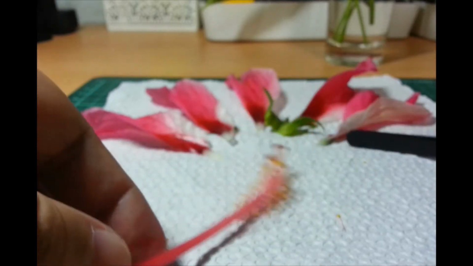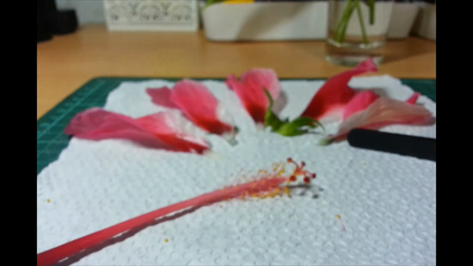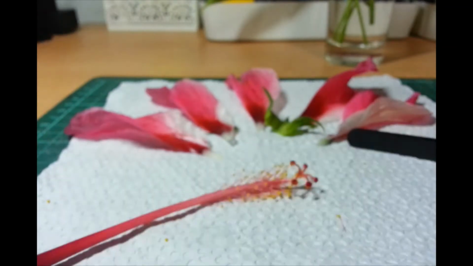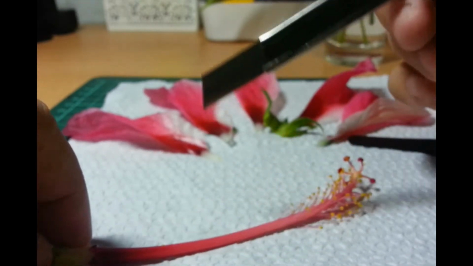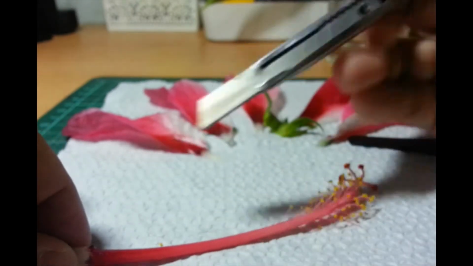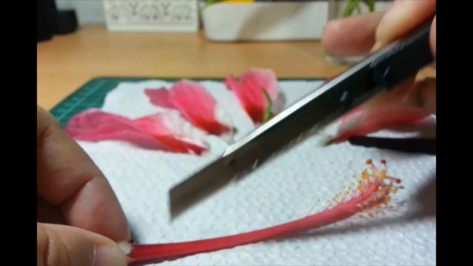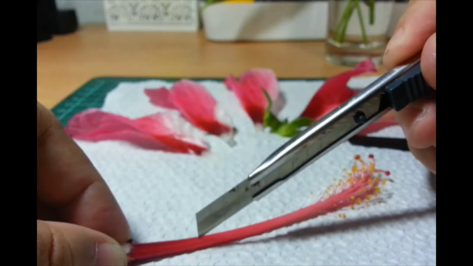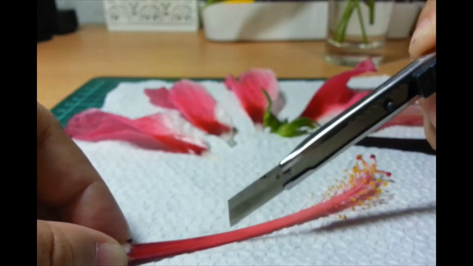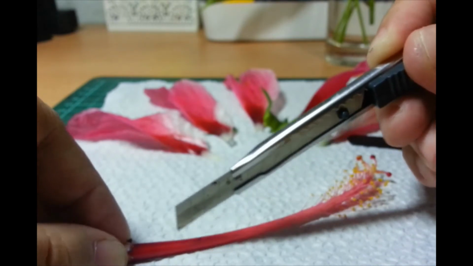So, let's try to cut this apart. Oh, gosh. I'm very anxious about it. I don't want to destroy the whole flower, but that's what we're doing anyway. We're dissecting. So, I'll try to cut here. So, I'm removing the outside of this stalk so that we can separate the male and the female parts.